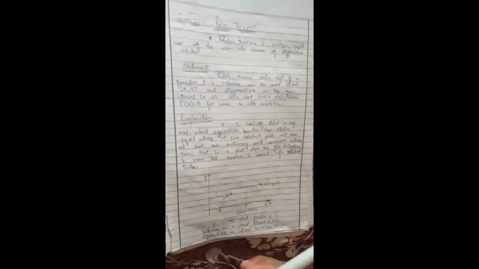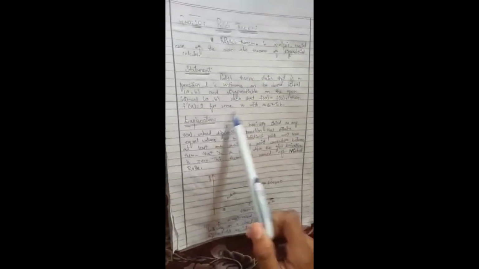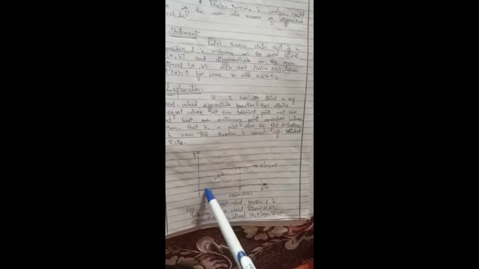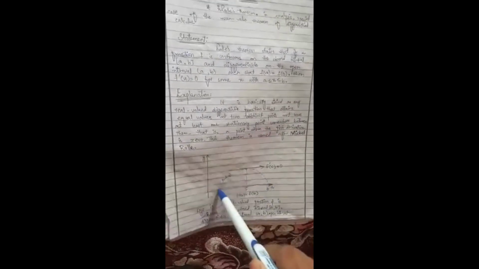Rolle's theorem states that if the function is continuous on the closed interval [a, b] and differentiable on the open interval, such that f(a) is equal to f(b), then f'(x) is equal to 0 somewhere. Now how is it implemented, or how can we elaborate it? Seeing this example, seeing this graph. Here we started our journey. One starts his or her journey from point A and moves towards point B. His aim is to reach point B. So he started from point A, covered a distance passing through C, and reached B.